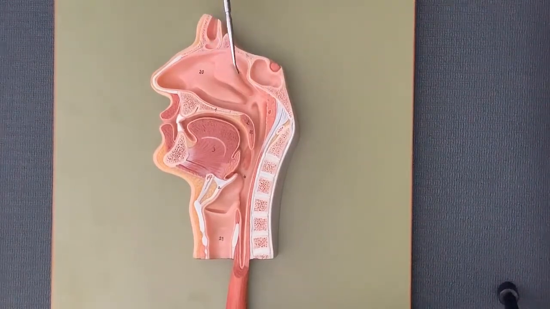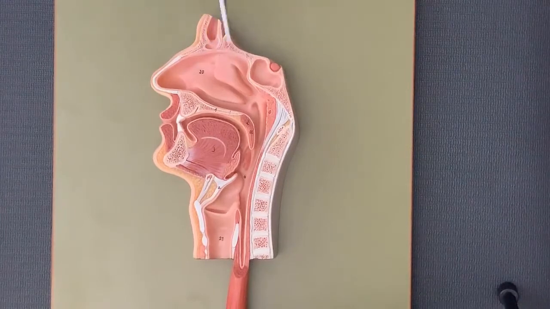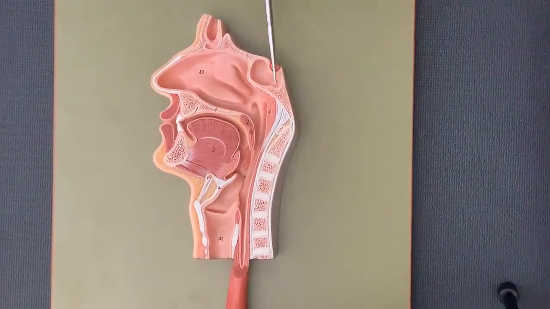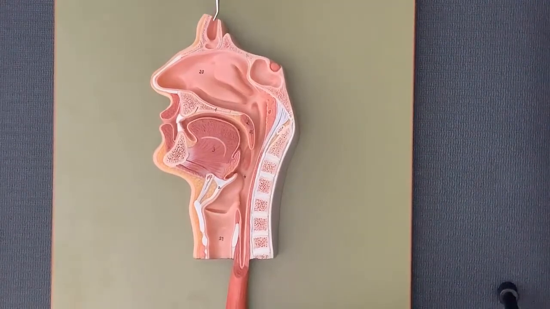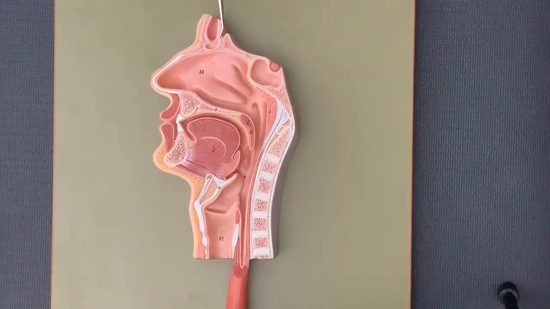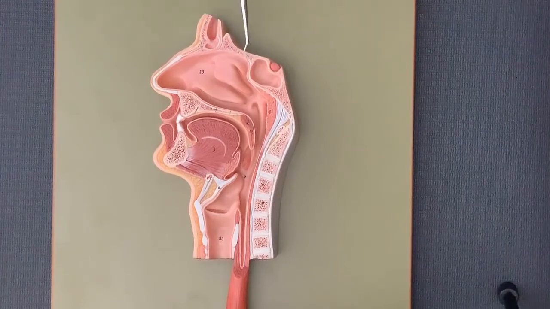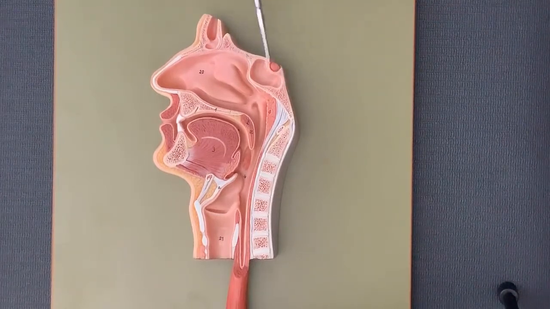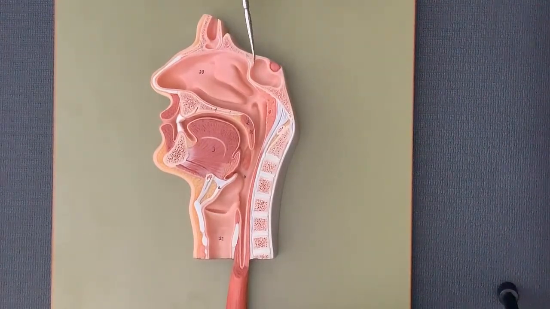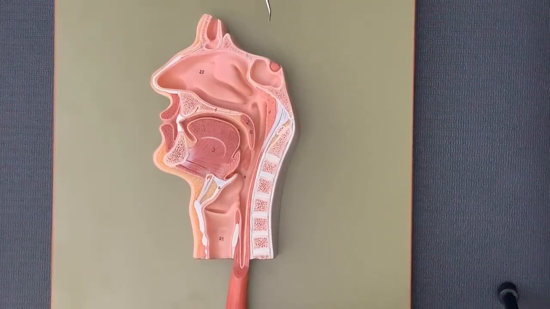The frontal sinus and the sphenoidal sinus are air-filled chambers within the skull. So here's the frontal bone of the skull, and this air-filled chamber here is our frontal sinus. This bone here is our sphenoid bone, and we can see this air-filled chamber here is our sphenoidal sinus.